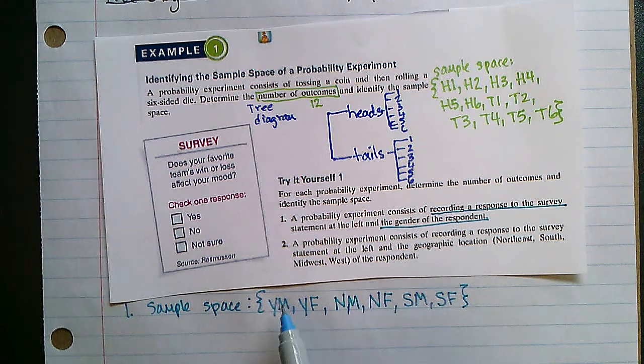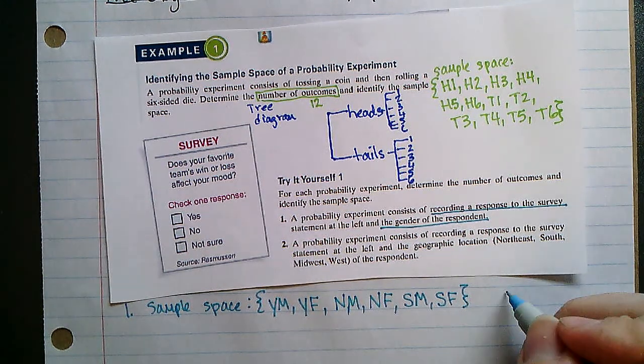So in my sample space, I have 6 possible outcomes.